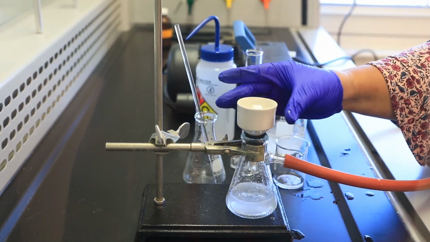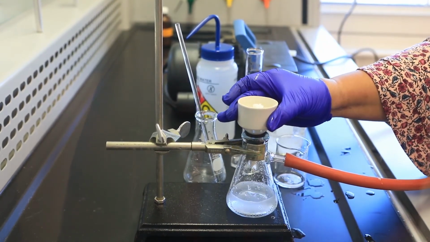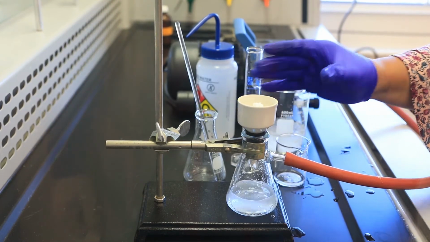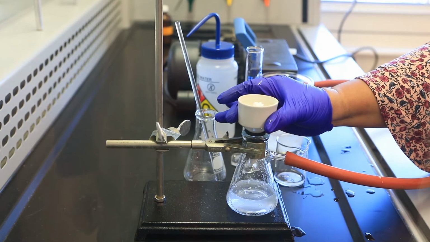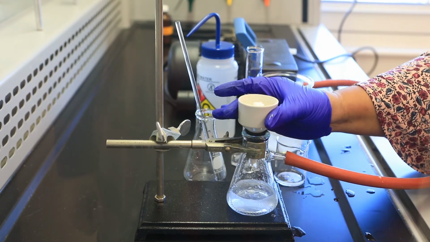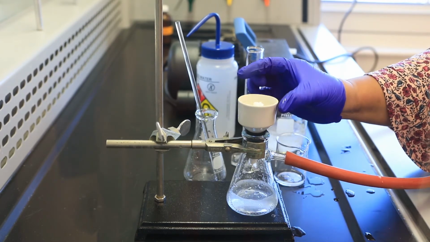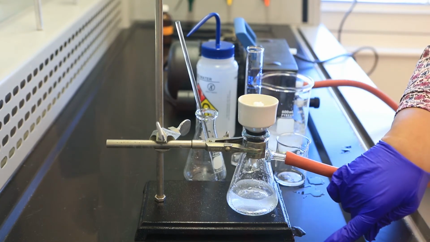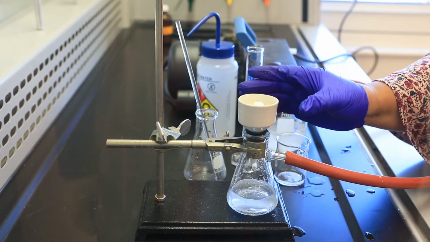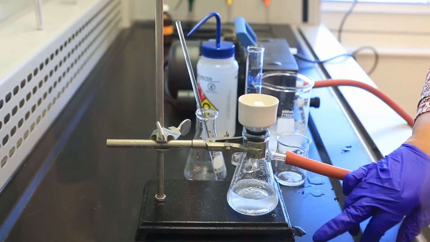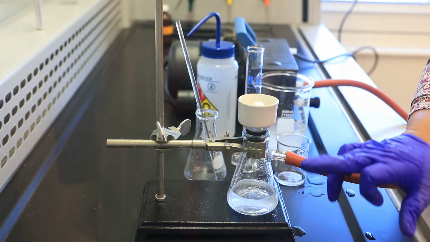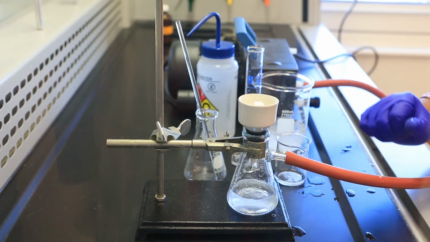I'm going to go ahead and allow the vacuum to pump on our solid for a few minutes, maybe about 5 minutes or so, to aid in the drying process. After that, I'm going to transfer the filter paper and the solid to the watch glass and then reweigh. That second mass will actually be the mass of the filter paper, the watch glass, and our crystals.